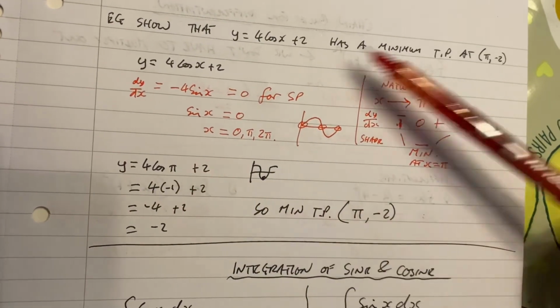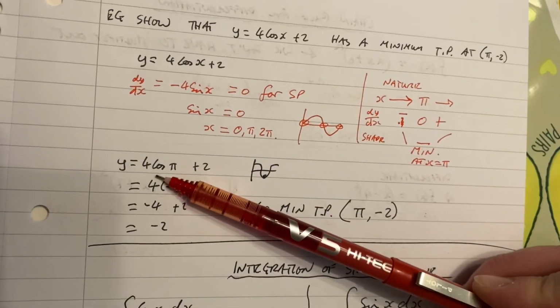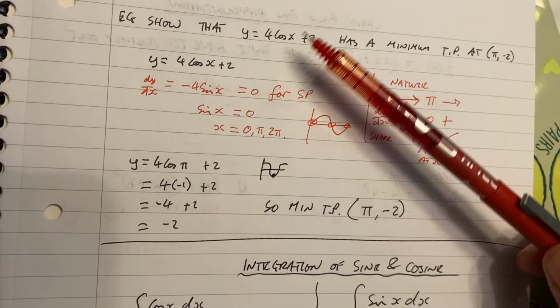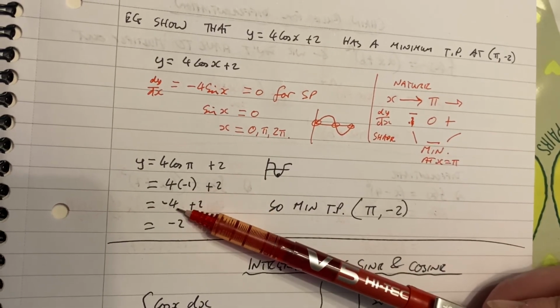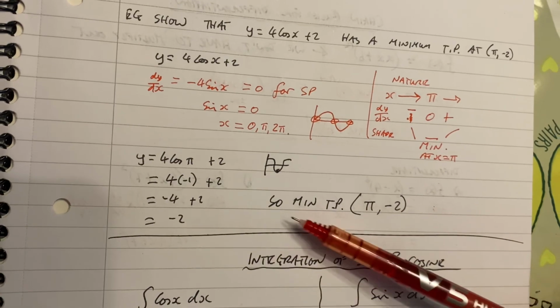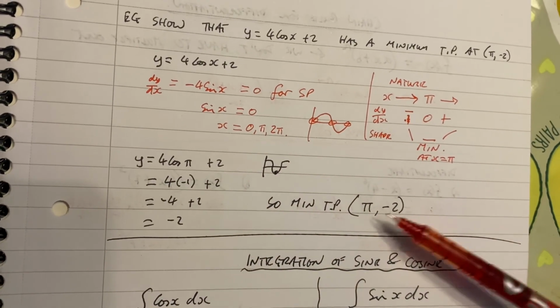And then we've got to check it actually passes through that point. So 4 cos pi, our original equation, plus 2. So 4 lots of negative 1 is negative 4. Add 2 is negative 2. So it is a minimum turning point at pi, negative 2.